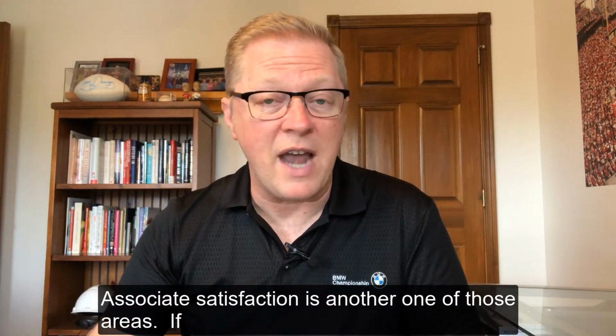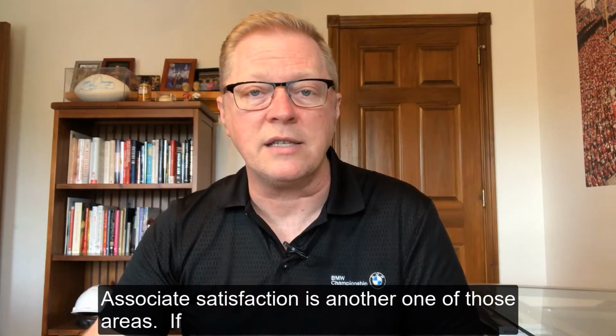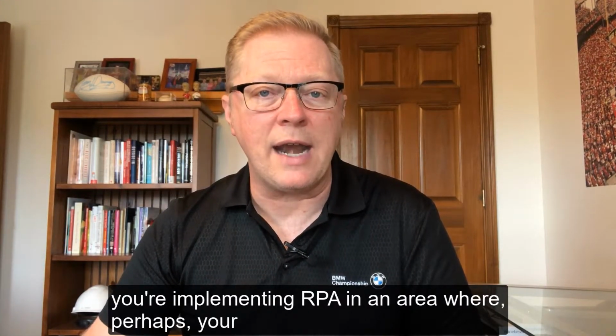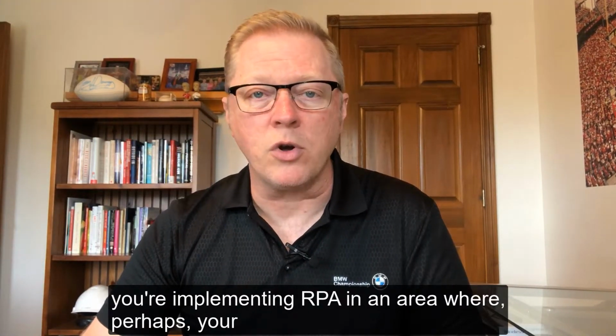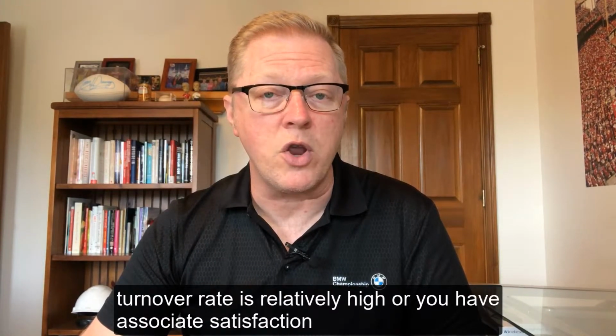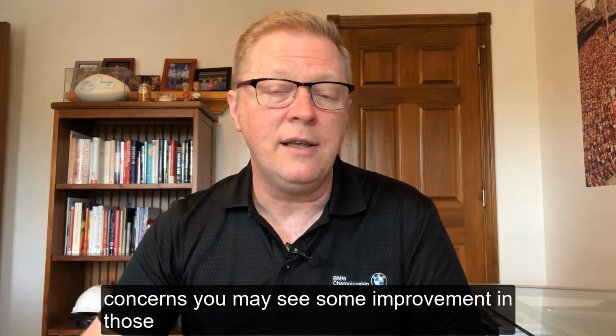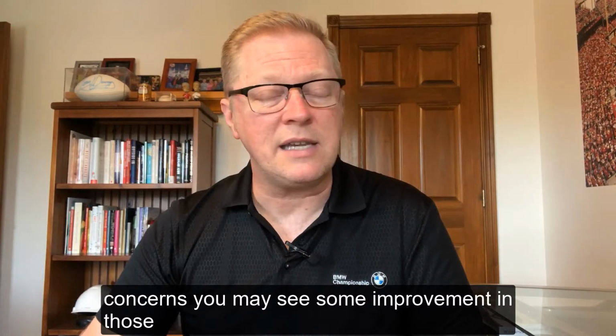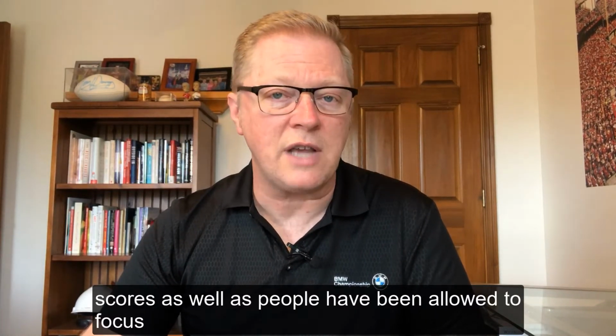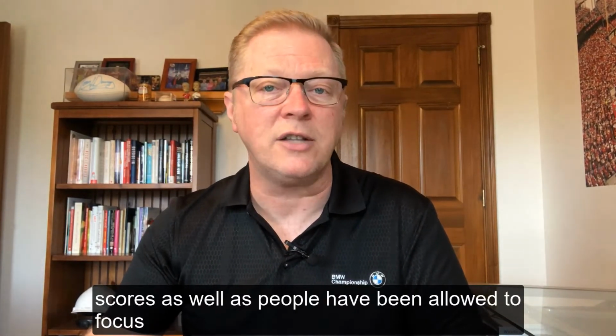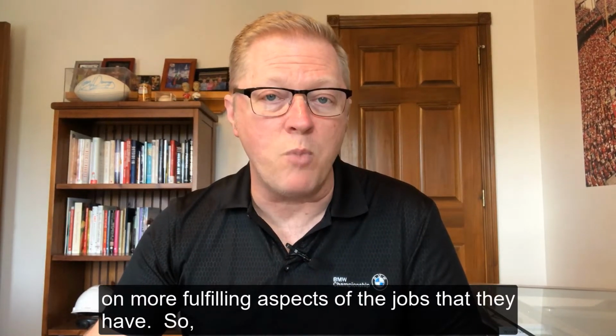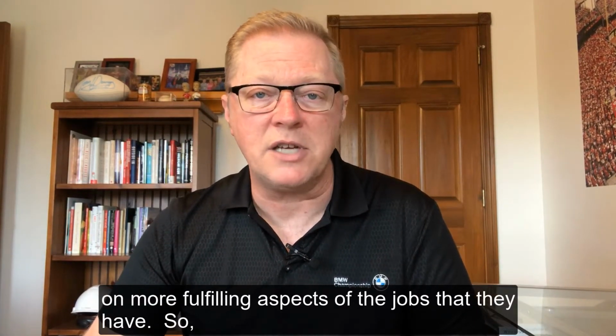So associate satisfaction is another one of those areas. If you are implementing RPA in an area where perhaps your turnover rate is relatively high, or you have associate satisfaction concerns, you may see some improvement in those scores as well, as people are then allowed to focus on more fulfilling aspects of the jobs that they have.